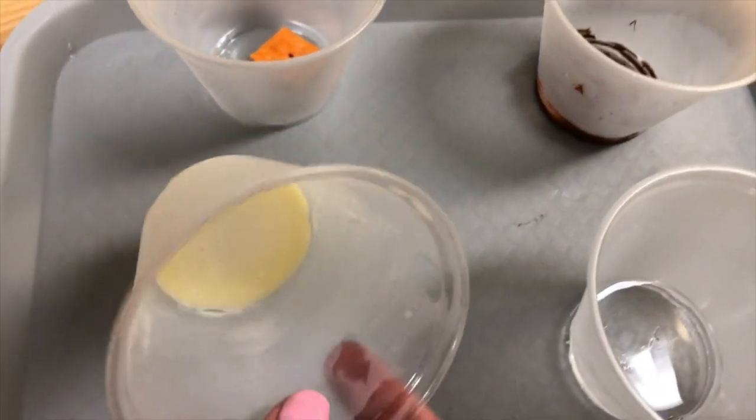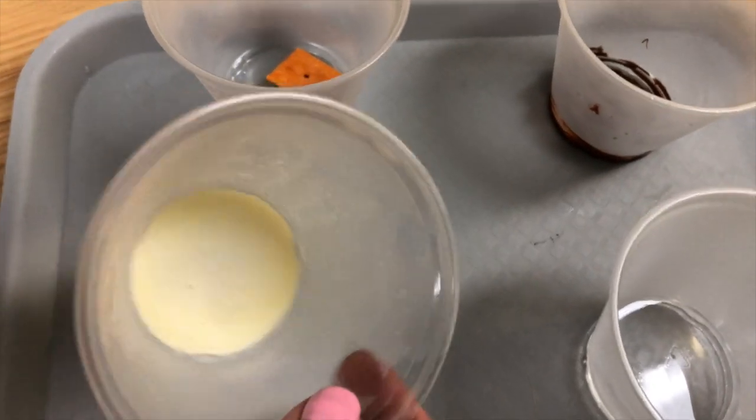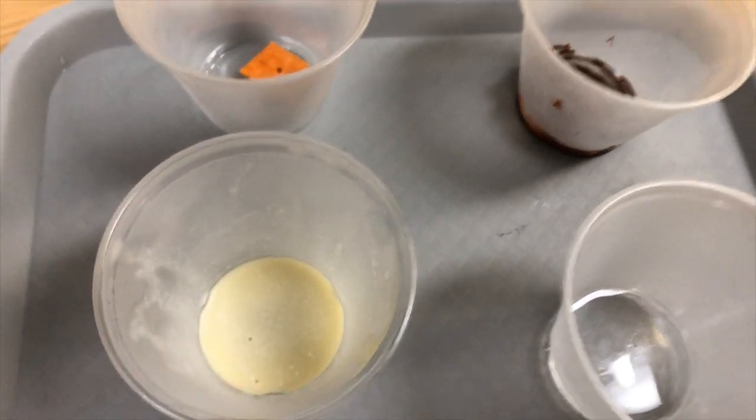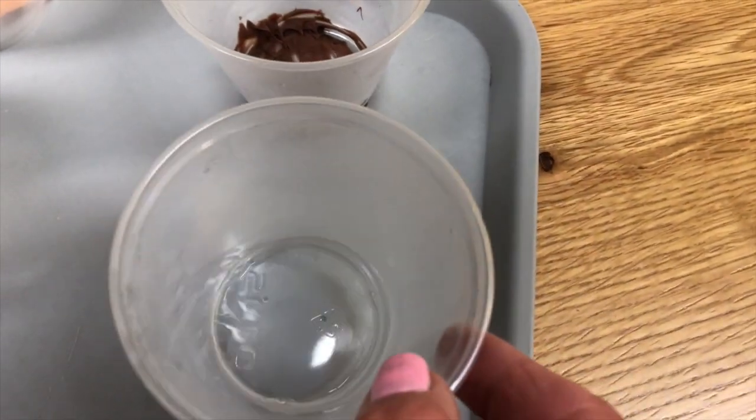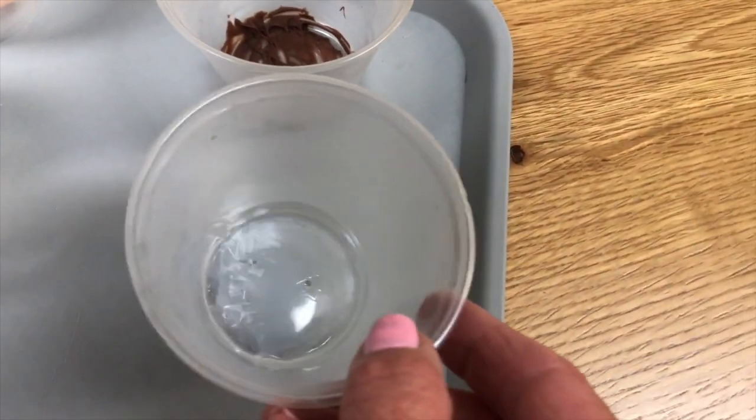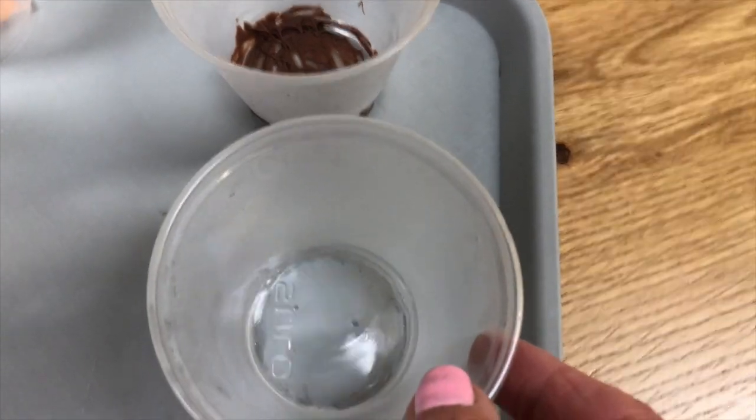It's not quite the same shape. Before it was a square. Now it's just taking the shape of this container. The liquid water, the ice had melted, and even though it's cold, it's still a liquid. I think I need to make it colder in order for it to turn into a solid.